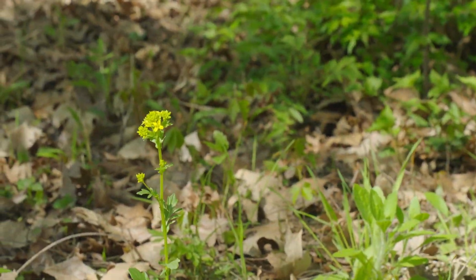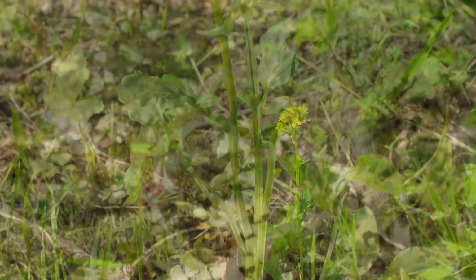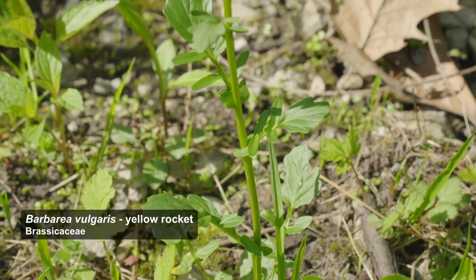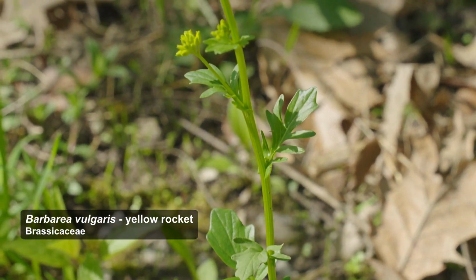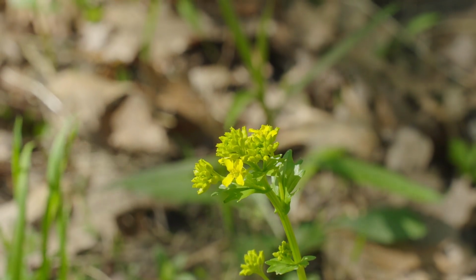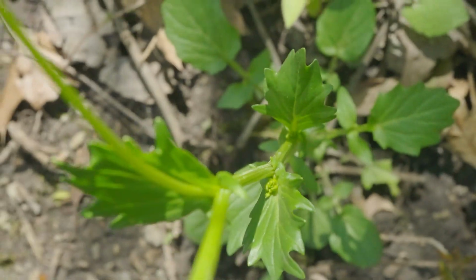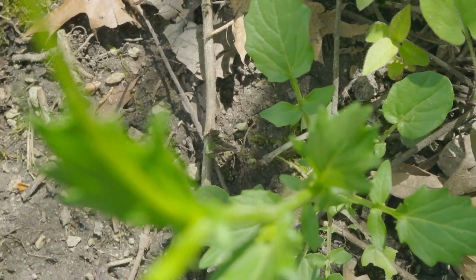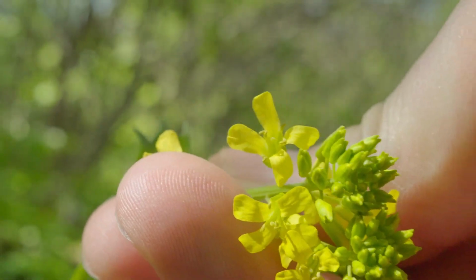Another member of the Brassicaceae family is Barbarea vulgaris, known as wintercress or yellow rocket. Like garlic mustard, this plant is non-native to North America, but unlike garlic mustard, it is generally considered naturalized rather than invasive. In other words, it reproduces and disperses on its own, but its impact on the environment is not severe and can even have positive effects.